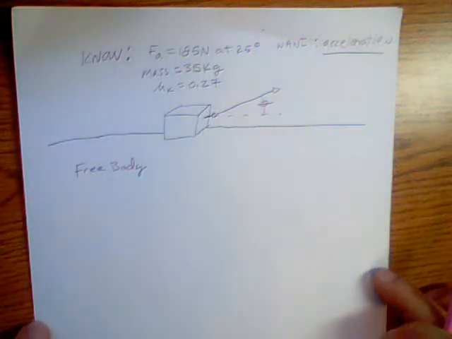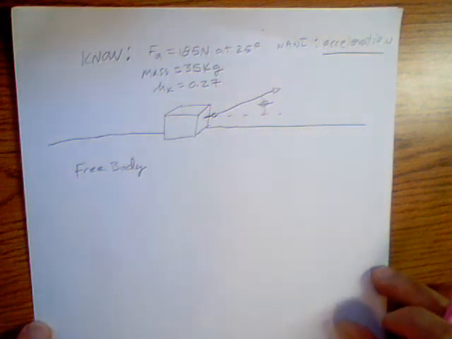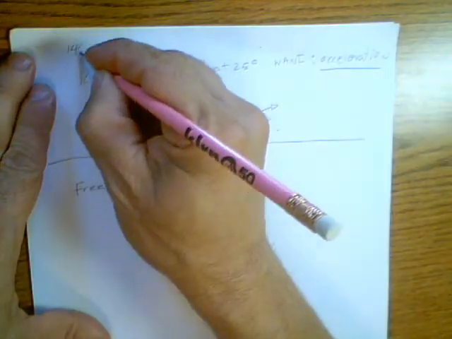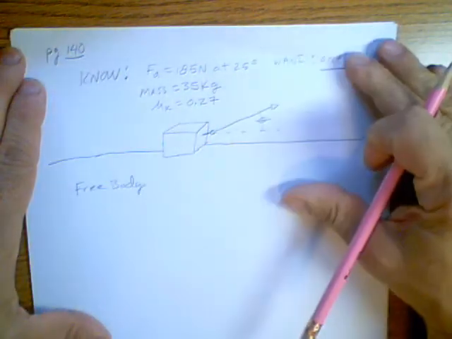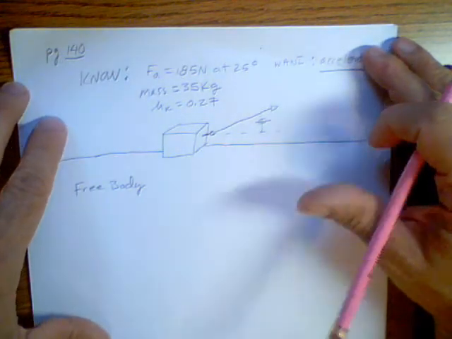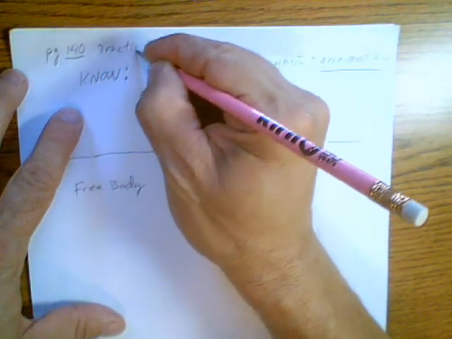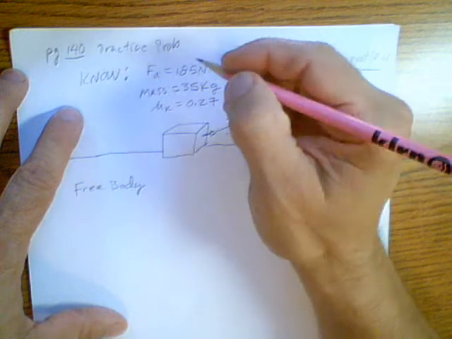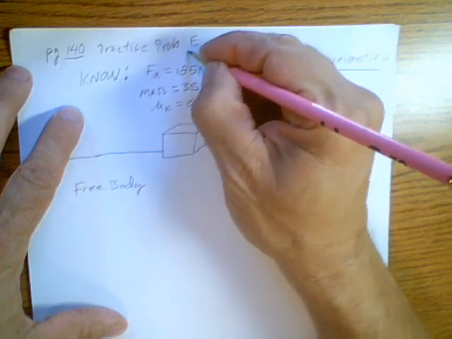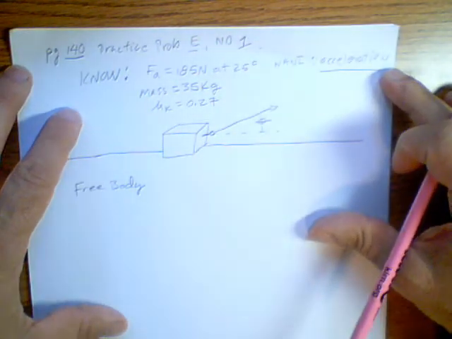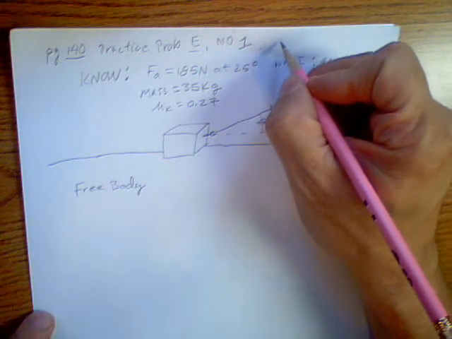Okay, more physics. We are on page 140, and this is overcoming friction. So if you'd like, turn to page 140. What I'm going to do is practice. I'm going to do a practice problem. Look in E. This is practice problem number 1. All right, overcoming friction. That's the title.